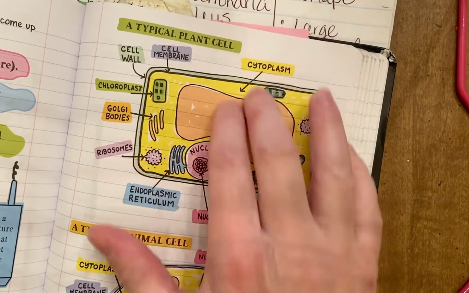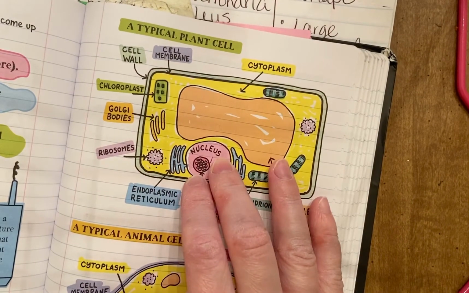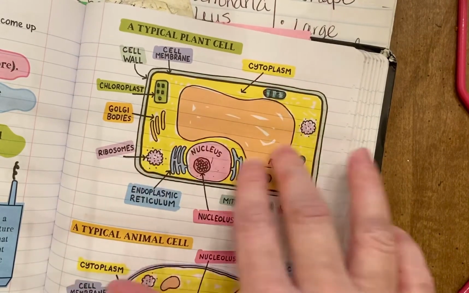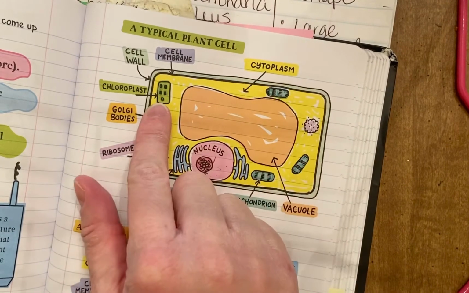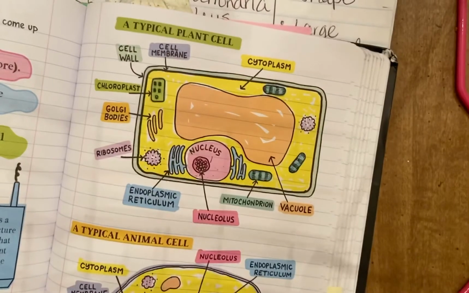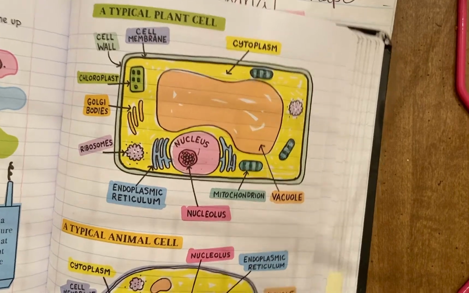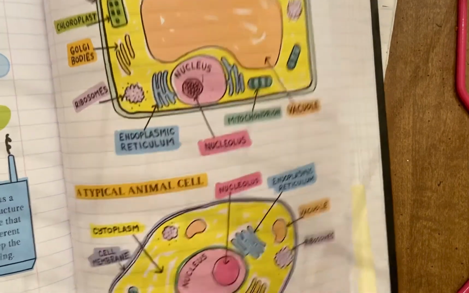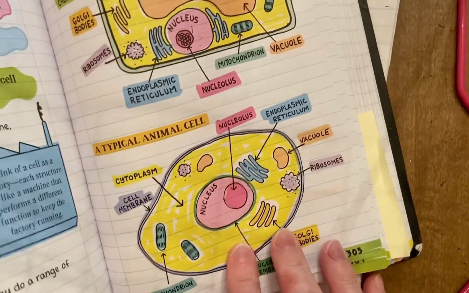It allows things to go in and out of the cell. The cytoplasm is the gel-like fluid that surrounds all the organelles. And then here's the chloroplast. Remember, it's always green because that is where photosynthesis occurs. Mitochondria gives the cell energy.